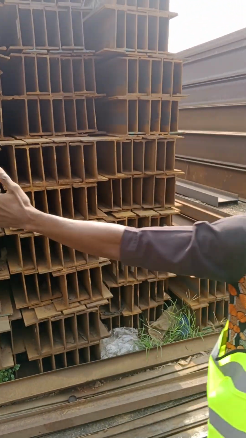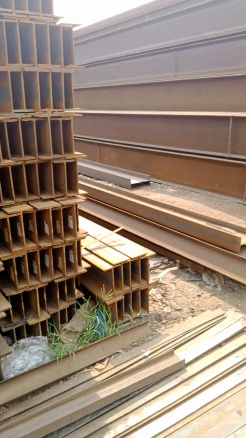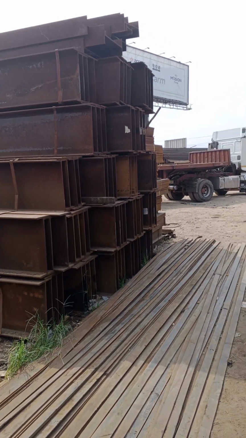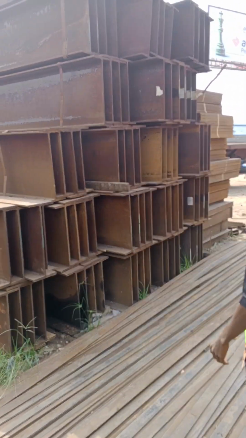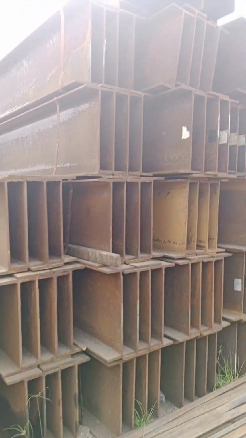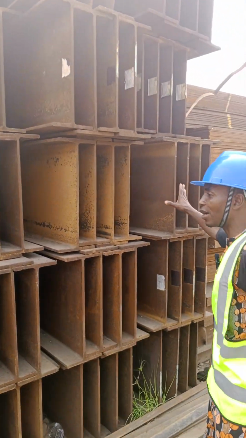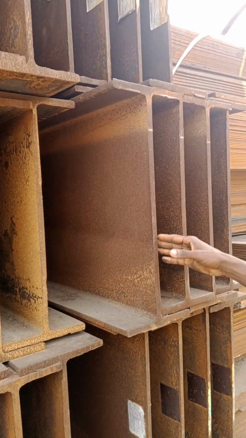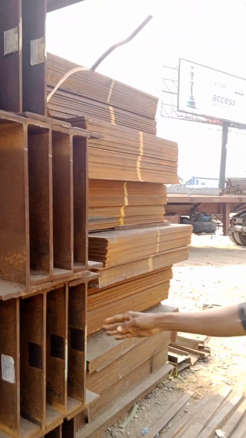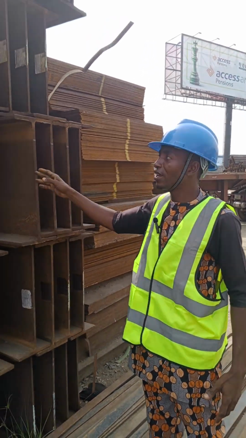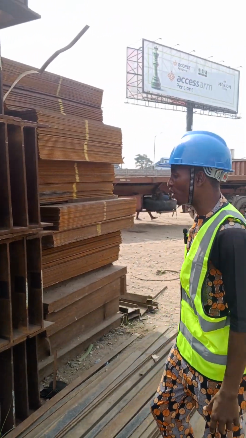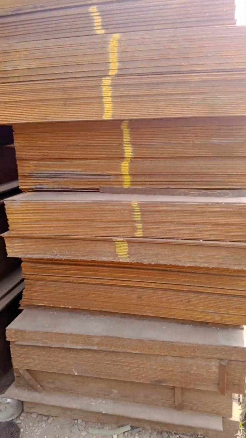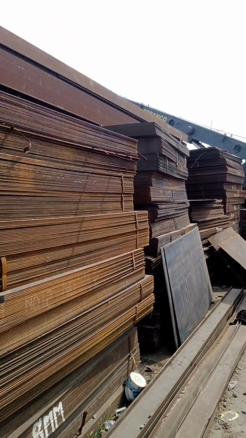As you can see, so these are our beams. We have different types of beam. We have from 120 IPE or 120 H beam up to the level of the beam that you want to buy, up to the type of size. Like you can see this one, for example, this one is 610 by 229. That's the size. This particular one is the 610, while this side is 229. So all these ones are beam. These ones are the other part of the plate that we have.